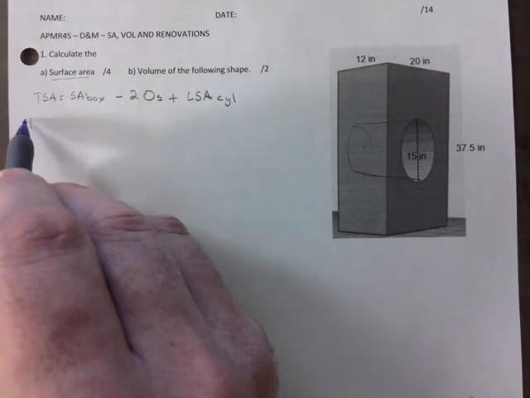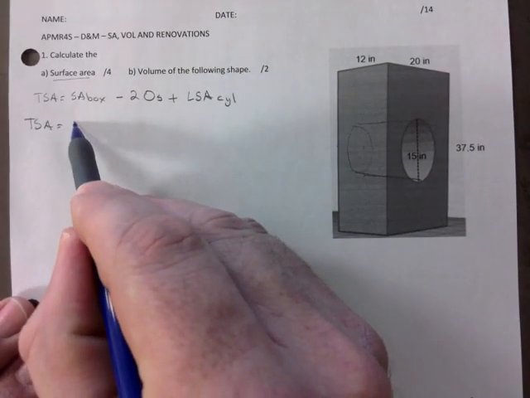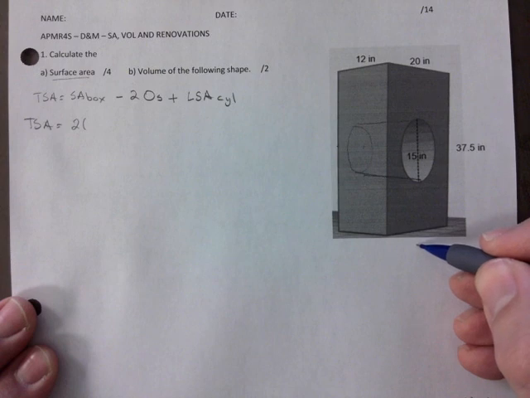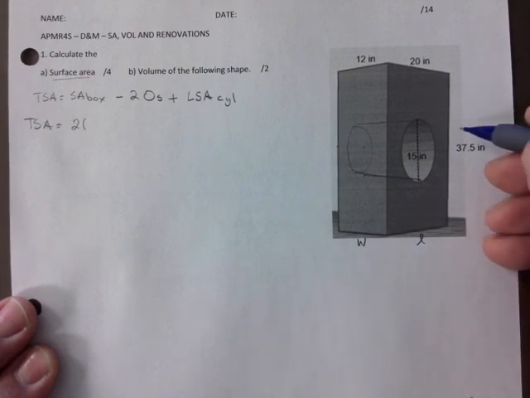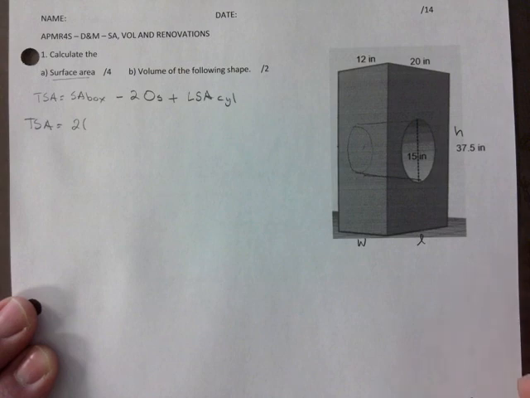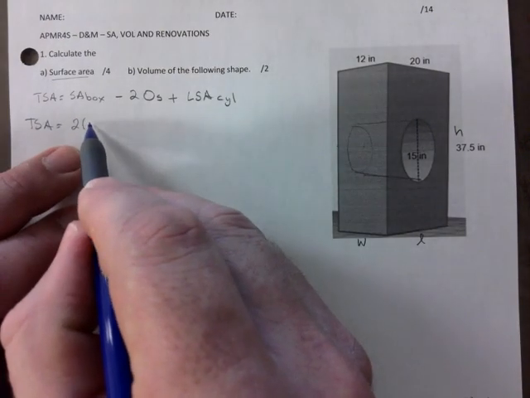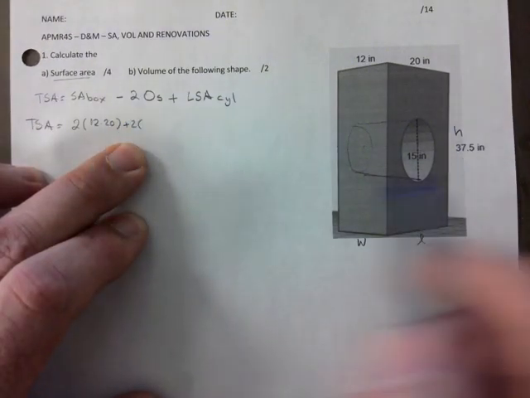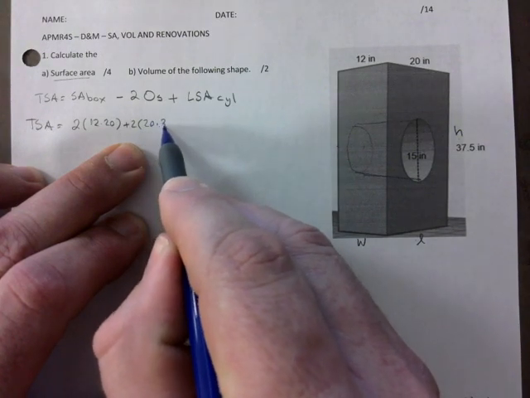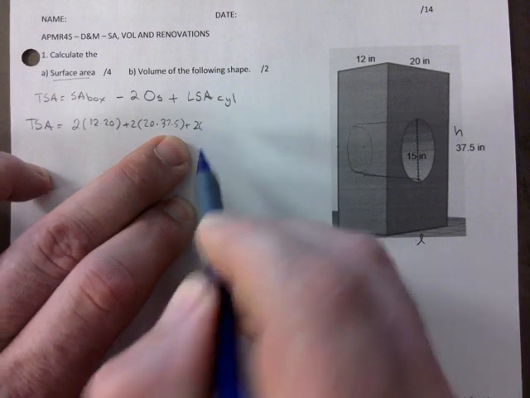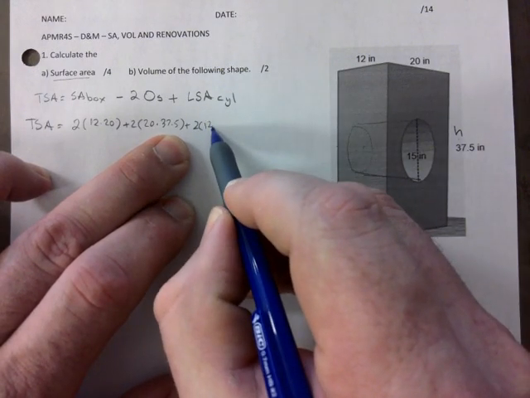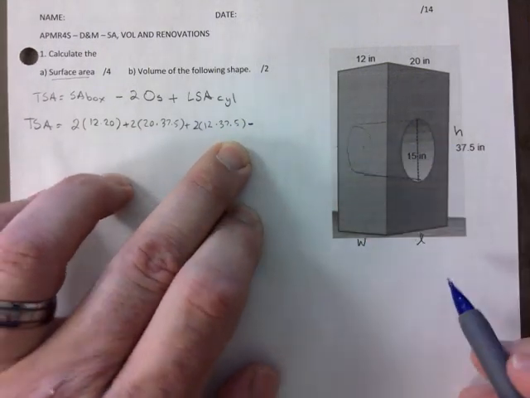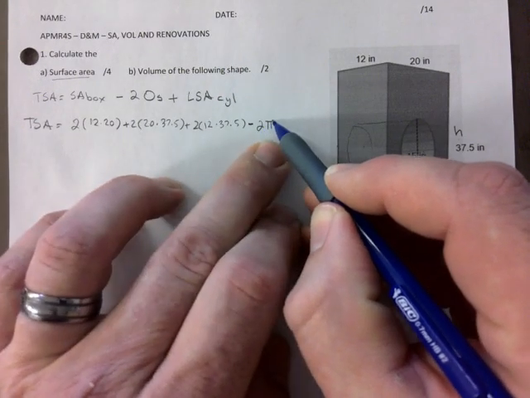You're good? So, total surface area of the box, I'm just gonna go ahead and plug it in right away. It doesn't really matter if you wanna make this the length, this is the width, and this is the height. You'll get the same answer, so don't panic. So length times width would be 12 times 20, plus 2 times length times height, so that would be 20 times 37.5, plus 2 times 12 times 37.5. And this is going to be rather crowded here, but minus 2 pi radius squared.